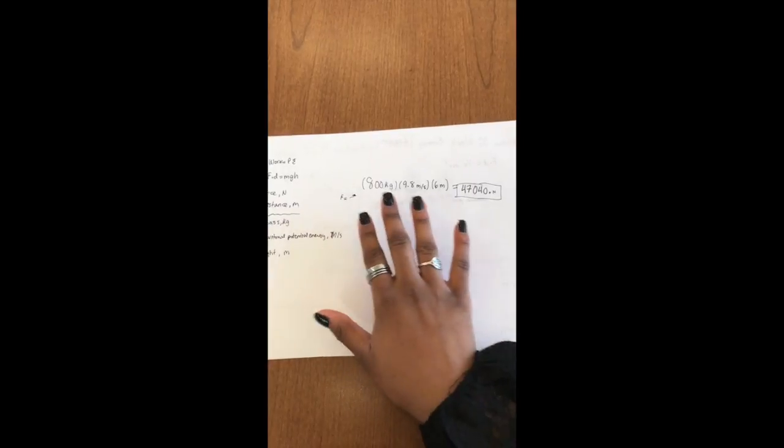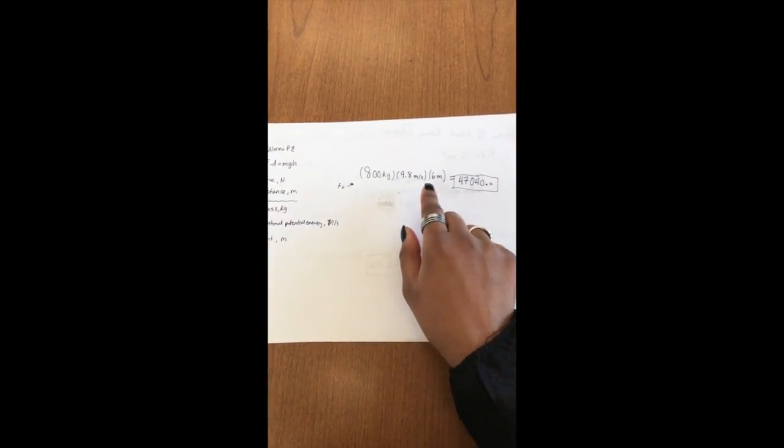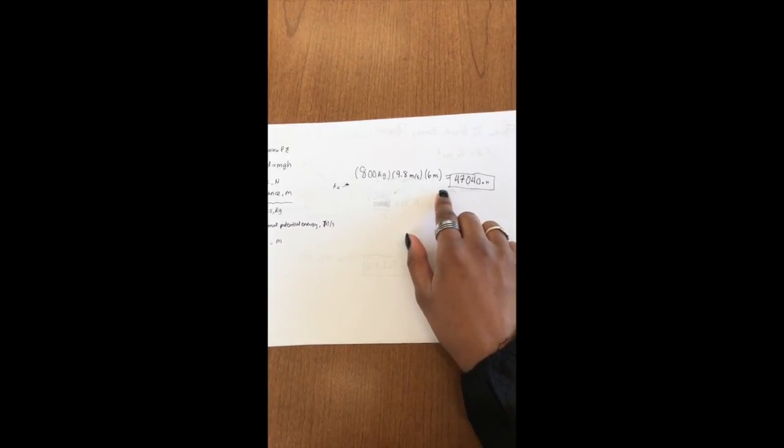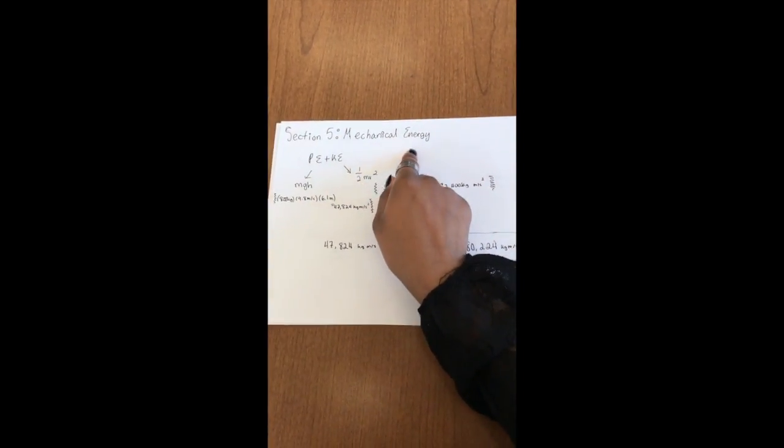So when we do all that, we're going to do 800 kilograms times 9.8 meters per second times 6 meters, which is going to give us 47,040 newtons. Section 5, mechanical energy.